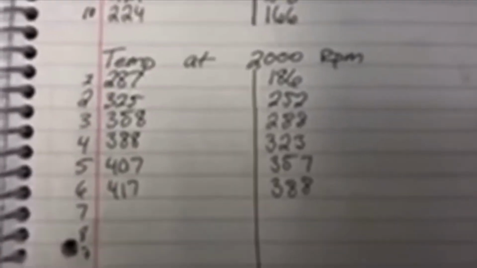For our cat temp at idle, you can see that as the car was warming up, it had a temp of about 221 before the cat and about 107 after the cat. You can see that it gradually increases as the car reached operating temperature, and roughly the same with the post-cat reading. Then at 2000 RPM, you can see roughly the same increments of the cat temperature increasing as time went on.